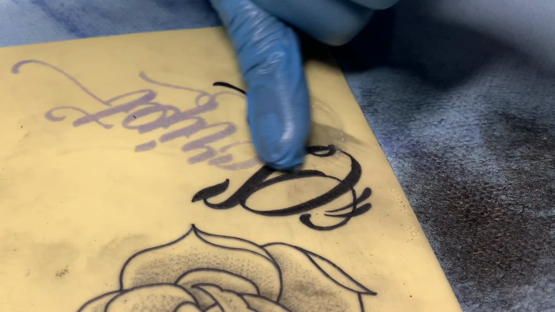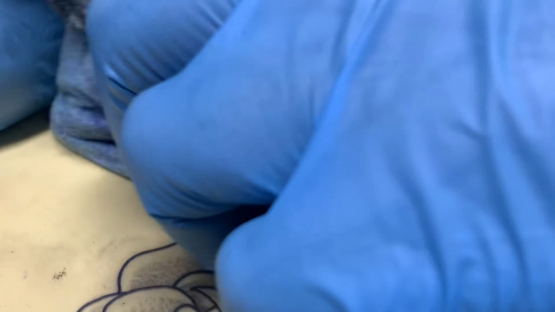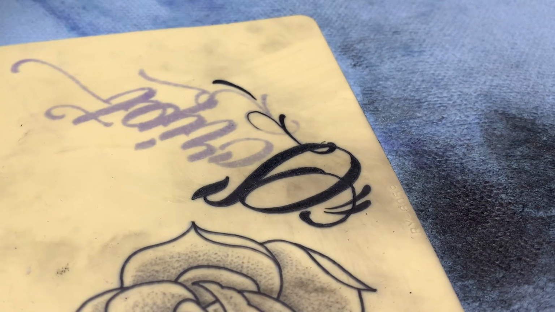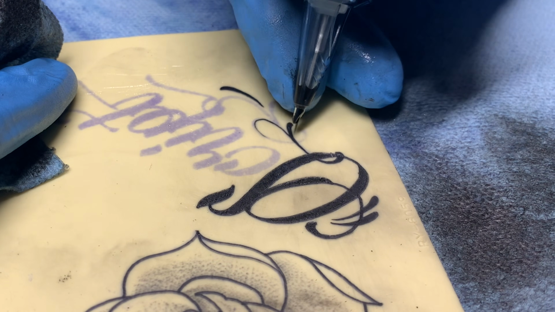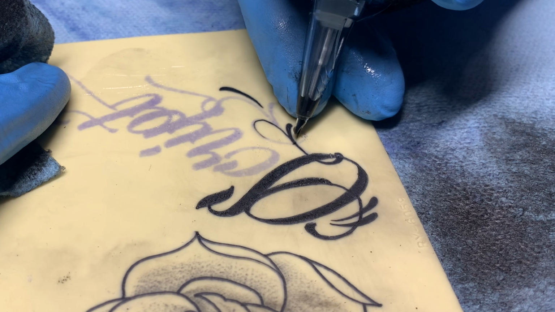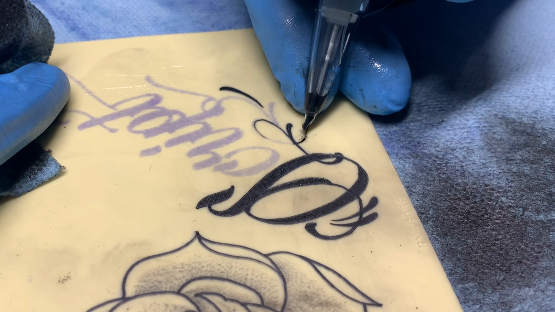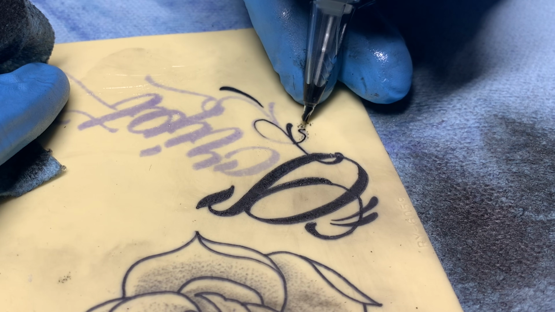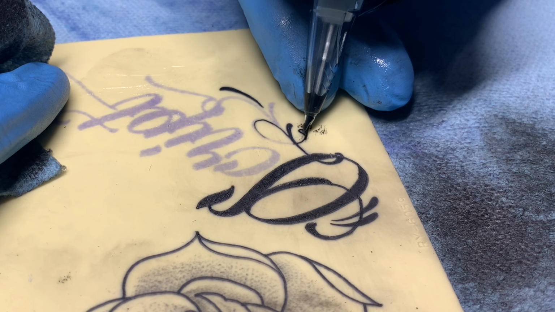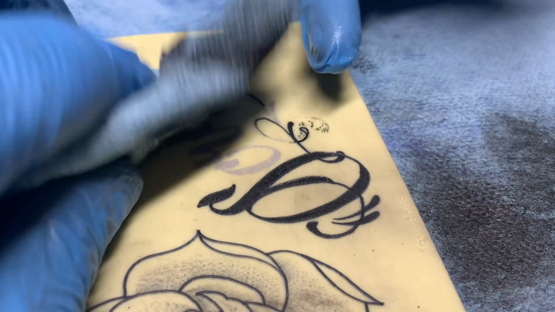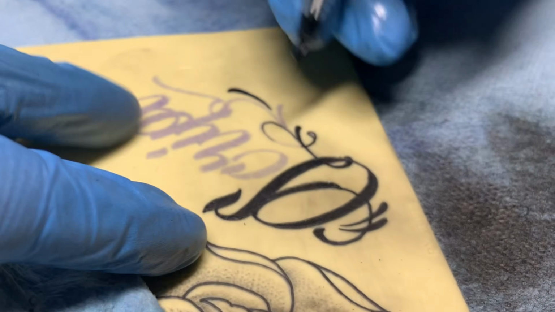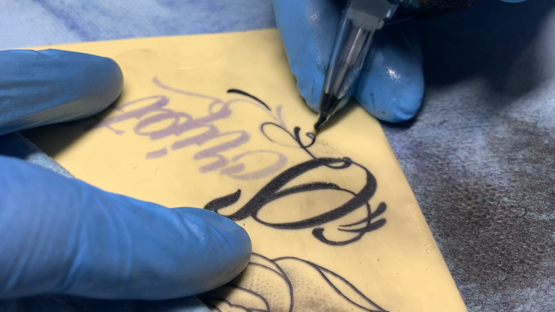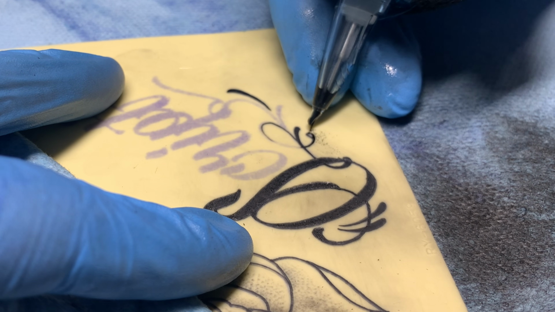Now for you, it may feel comfortable one way over the other. Whichever way feels more comfortable to pull these lines, do it that way. That's the way that you're gonna wanna pull your lines. So right here, I'm gonna go ahead and come this way, out this way. I'm just gonna go ahead and fill in this little piece right here.